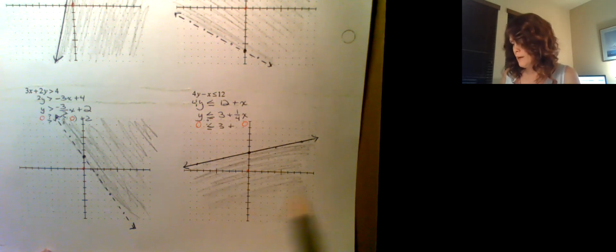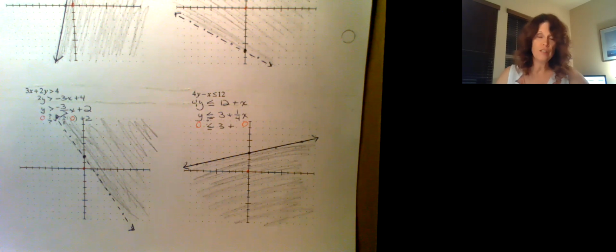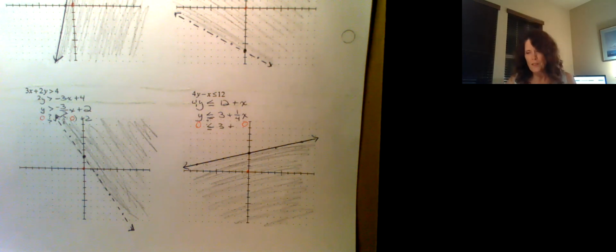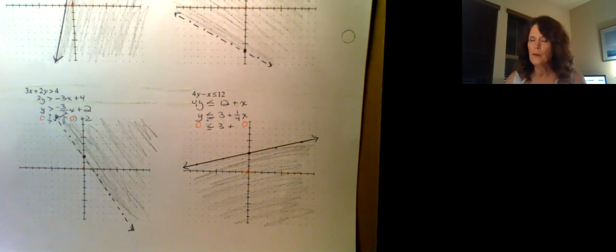Now, sometimes we might have a line that actually goes through the origin, and then we're not going to pick 0, 0 as our test point. You know, if it's too close to the origin, then you need to pick something else and try to make it easy. 1, 1, for example. Okay, so just something that would be easy to plug in and do the math in your head very quickly.